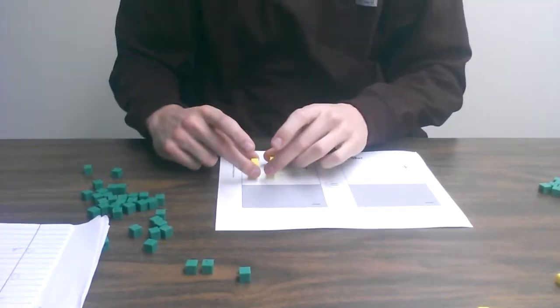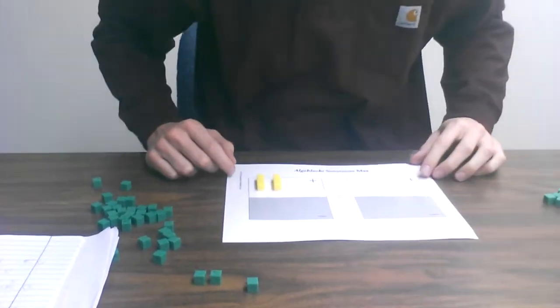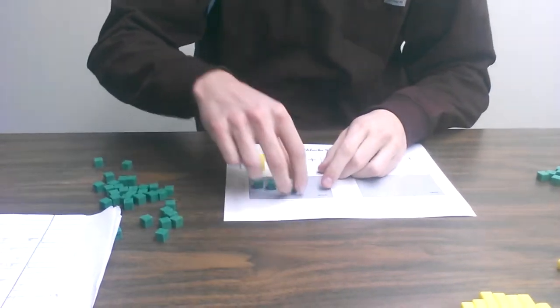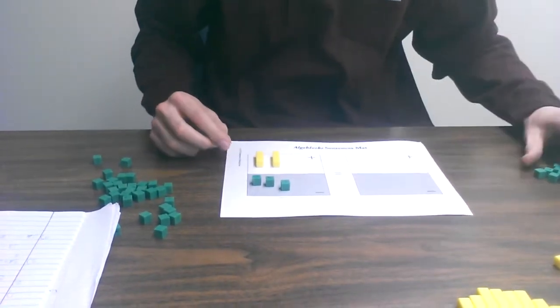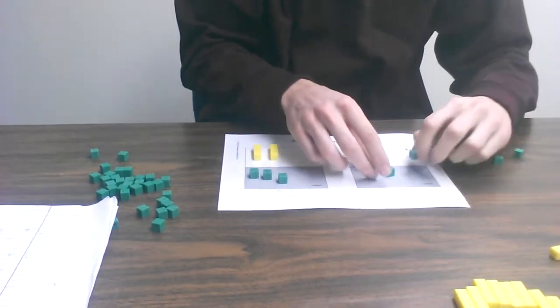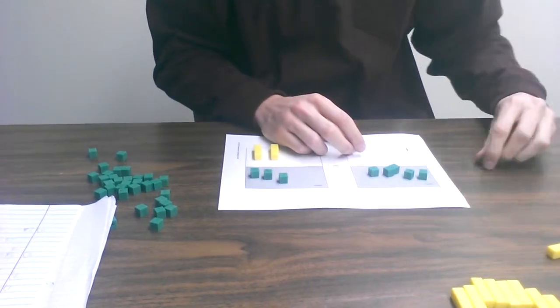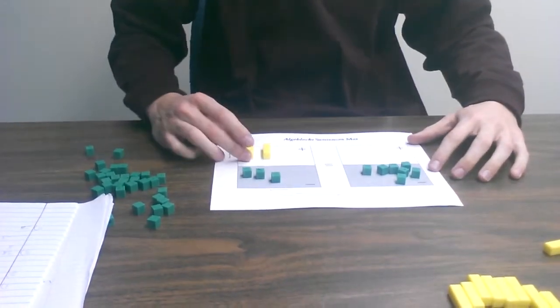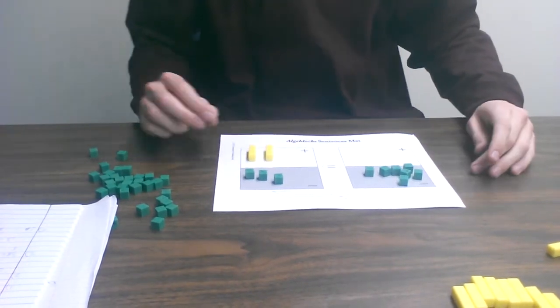So 2x, these are your x's, remember, minus 3, equals negative 7. So your main objective is to get your x's by yourself.